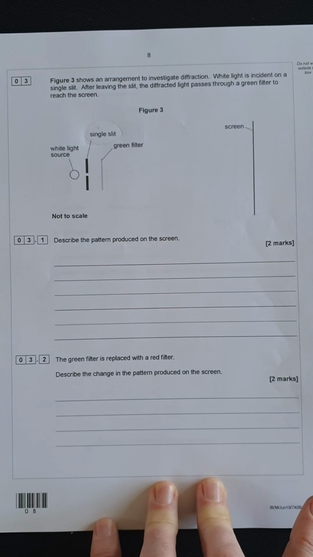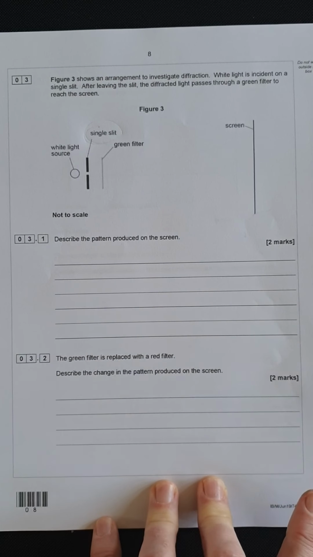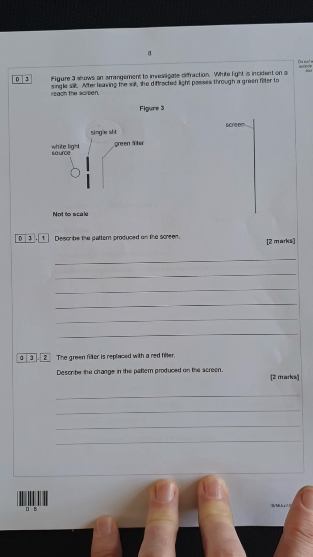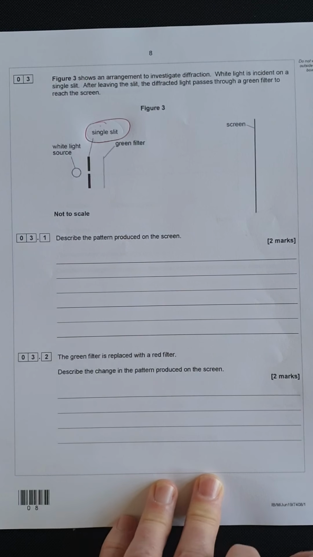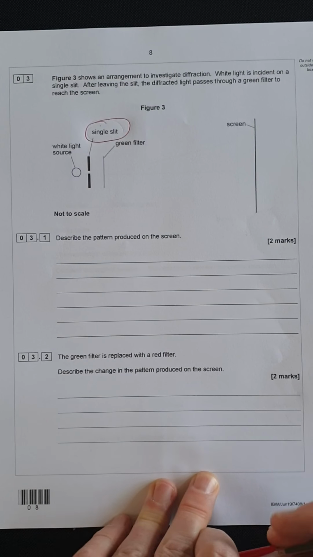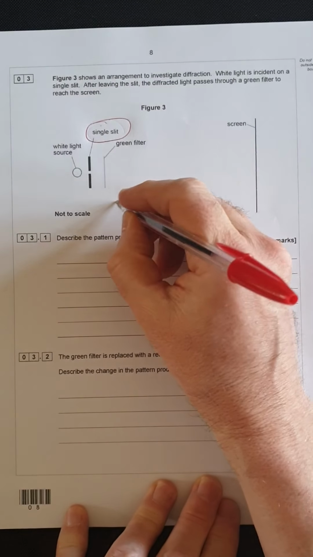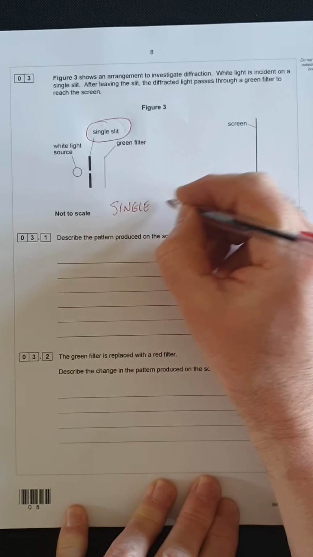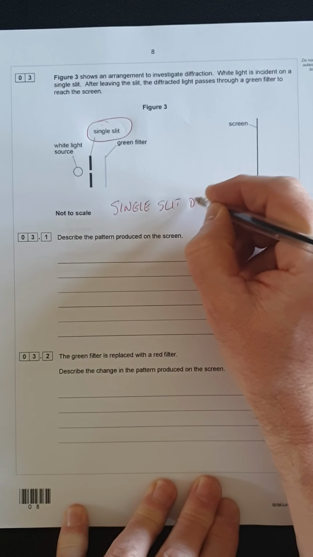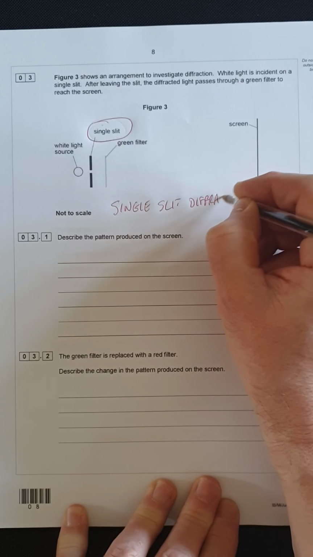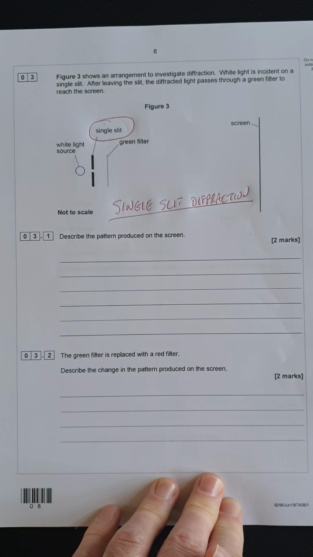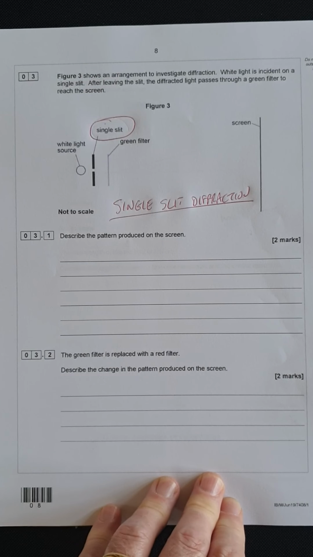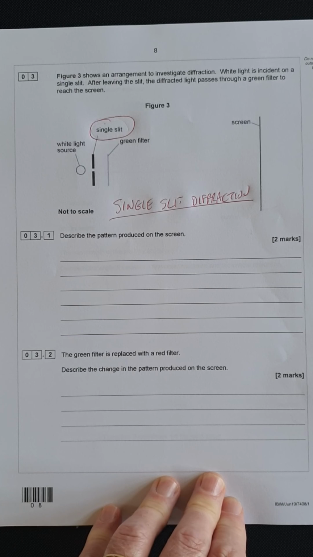So unlike most of the questions that you might have done when you were practicing, this is only showing a single slit, not the more typical double slit. So here we're looking at single slit diffraction, which is something that you only have to deal with qualitatively in your A-level course.